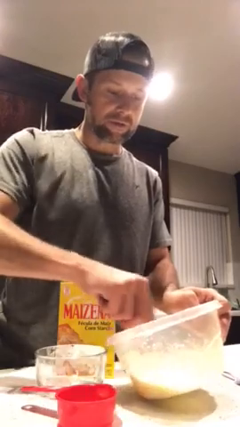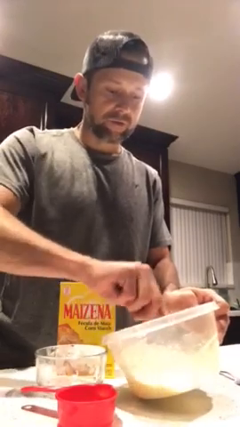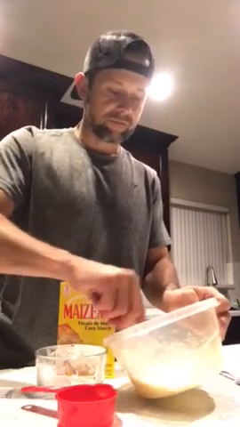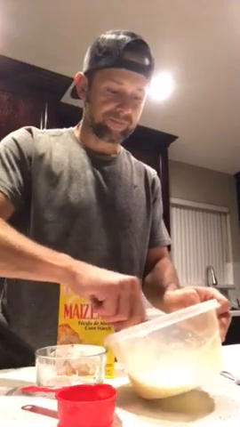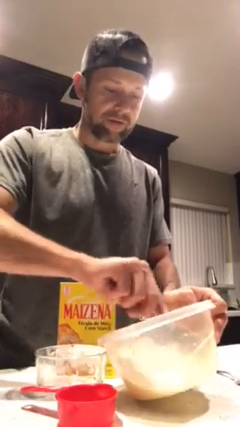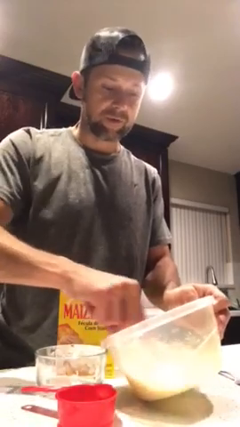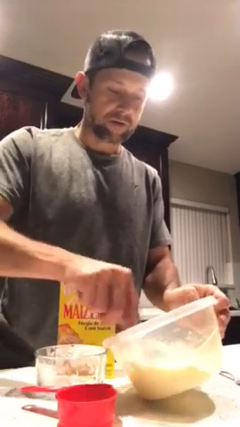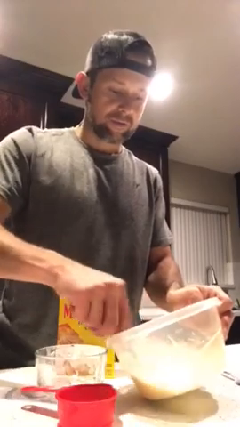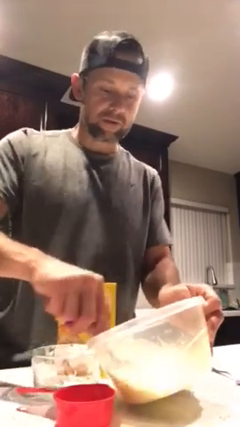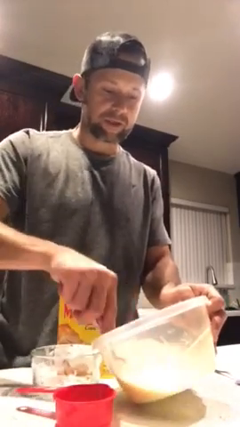The goal here is to get the oobleck to resemble that of honey, or I guess the physical appearance is going to look like milk. Let me mix it here for a little bit longer. I'm liking the texture that I'm seeing here.